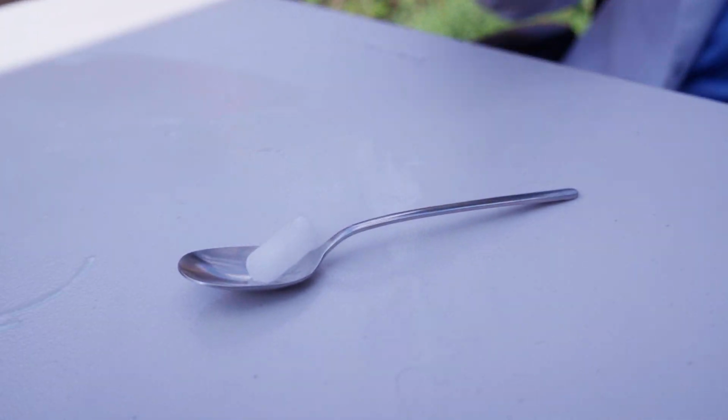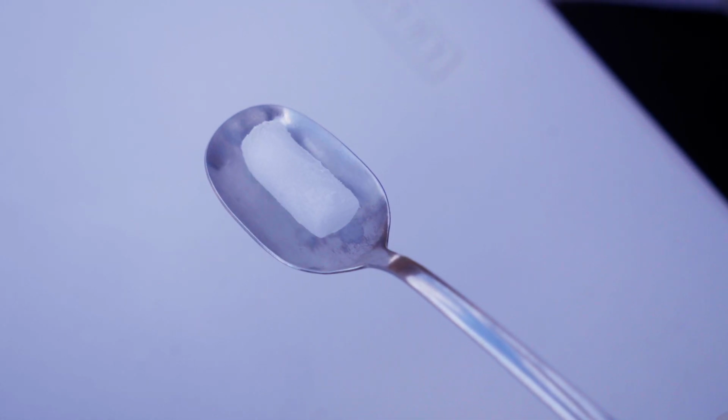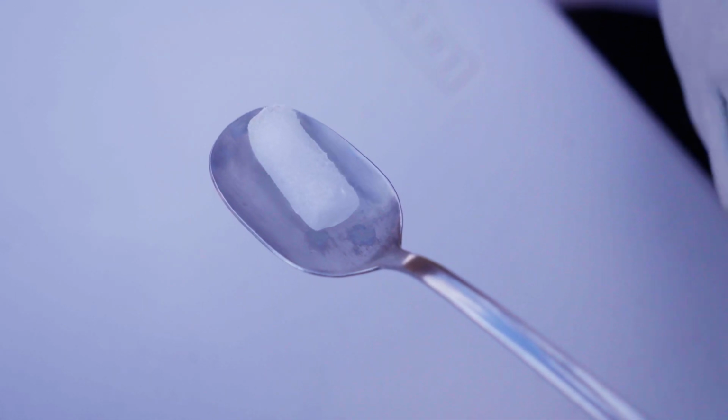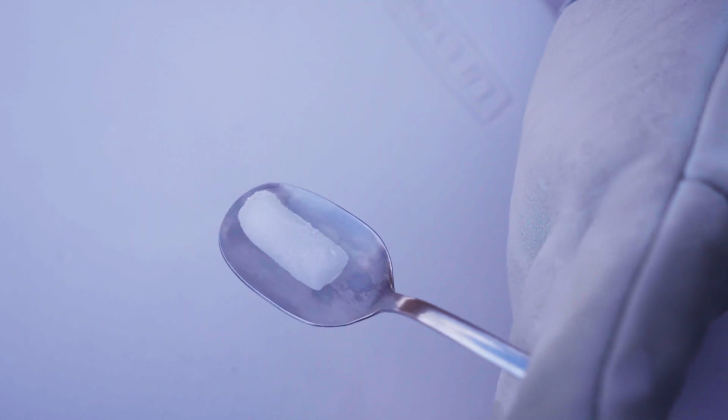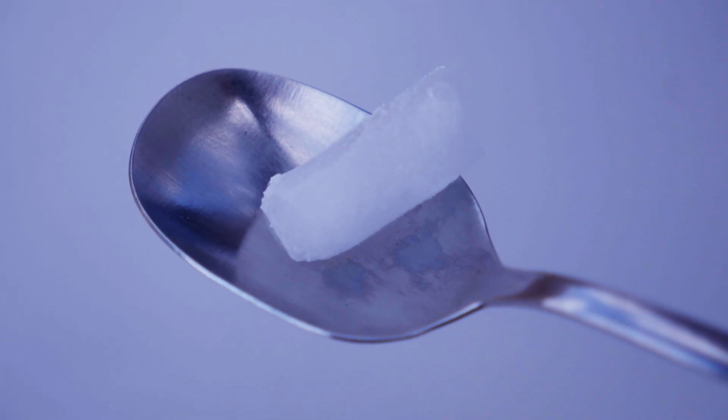Here's one of the more interesting properties of dry ice. When I place it on this metal spoon, listen to the interesting sound that it makes. The dry ice makes the most interesting noise. I'm going to leave this one for you guys to think more about on your own.